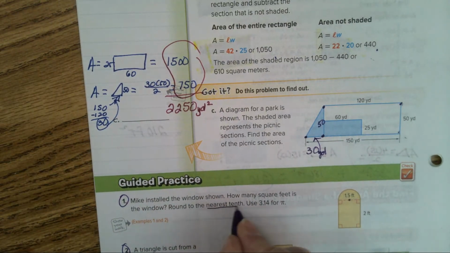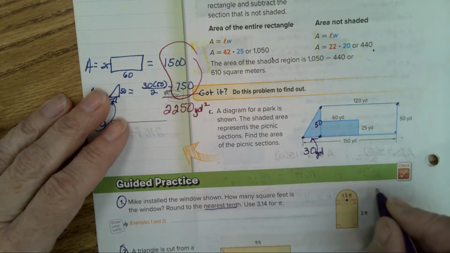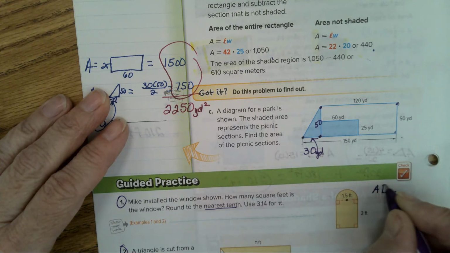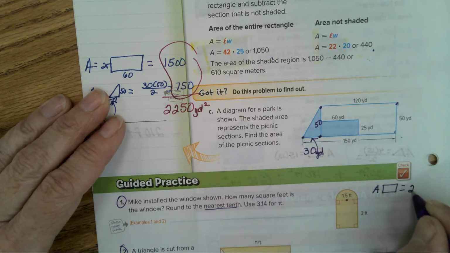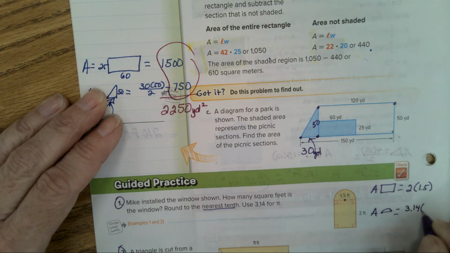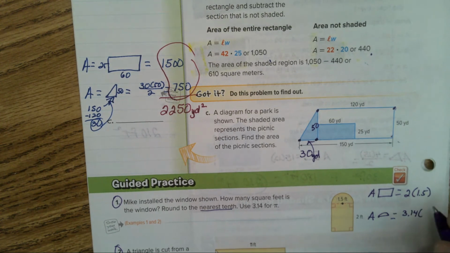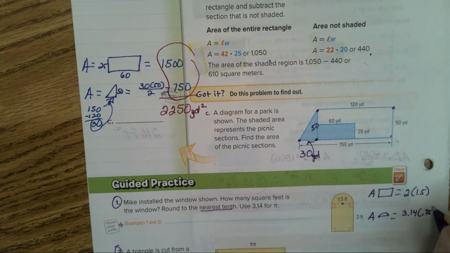Round to the nearest tenth. So, 1.5 divided by 2, 0.75 squared, and it's a half a circle, divided by 2.